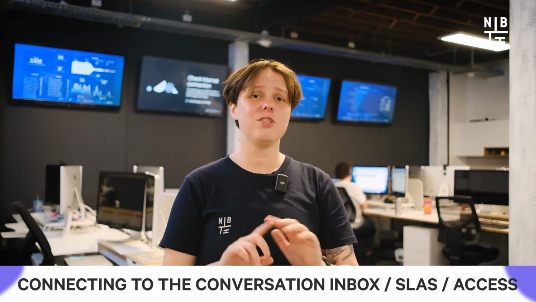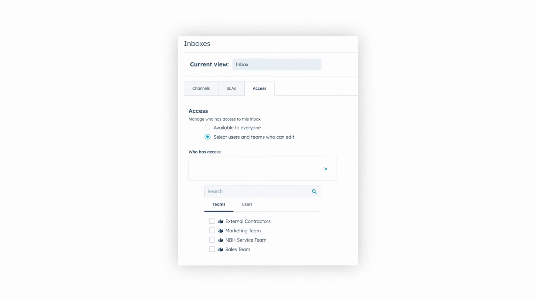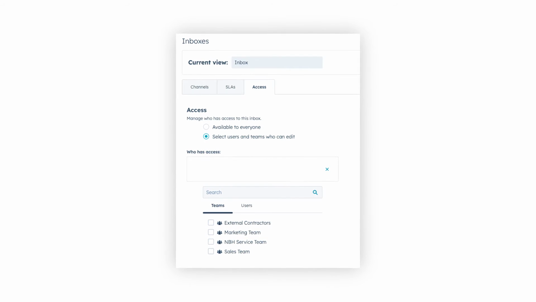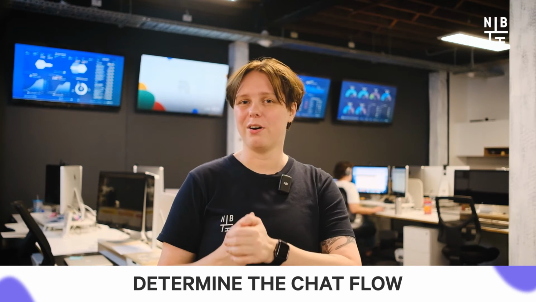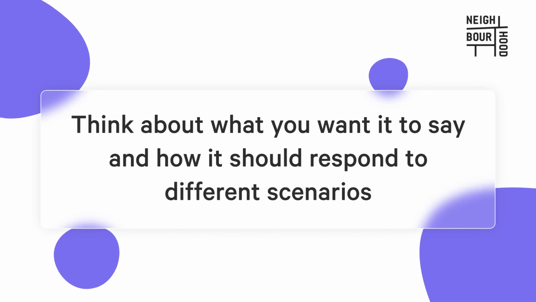Now, let's connect your new chatbot to your inbox so you can keep all your conversations in one place. Head over to your settings, click on inboxes, and create a new one if you need to. Easy peasy. Next, it's time to plan your chatbot's conversation flow based on its purpose and target audience. Think about what you want it to say and how it should respond to different scenarios. HubSpot has some nifty tools to help you customize those responses, so take advantage of them.